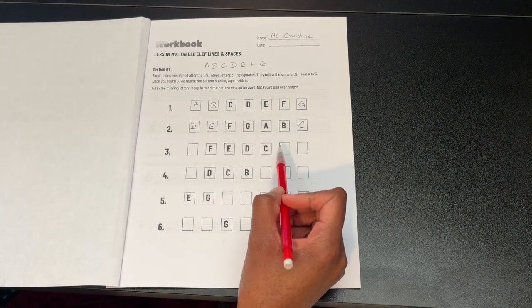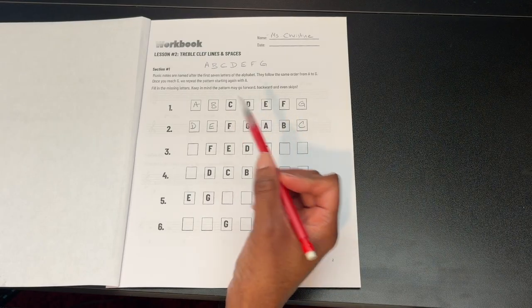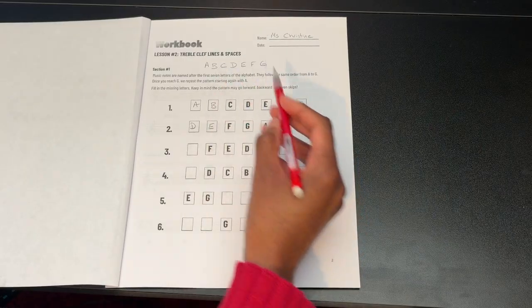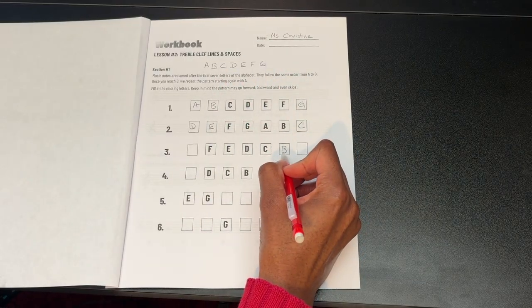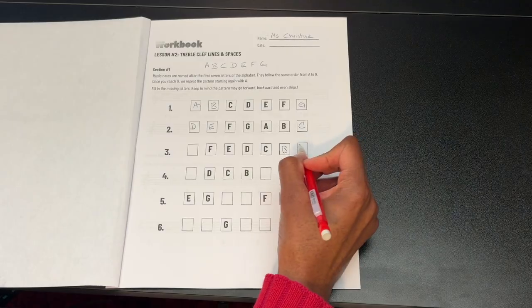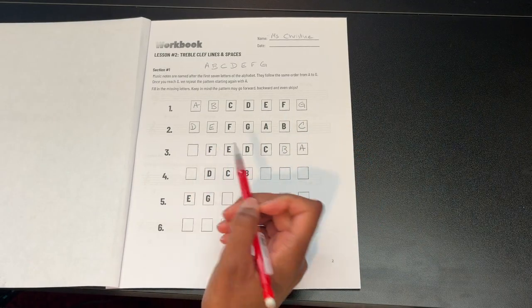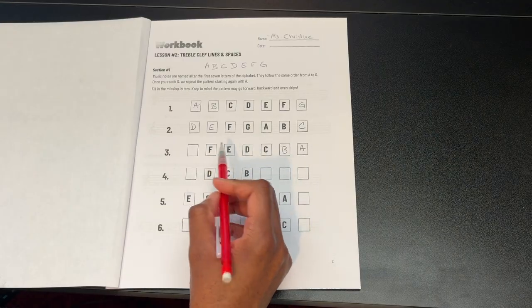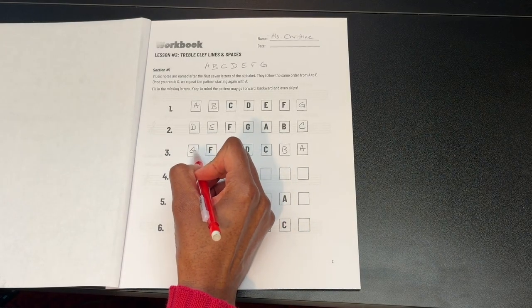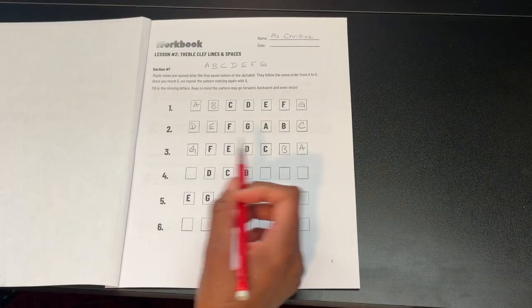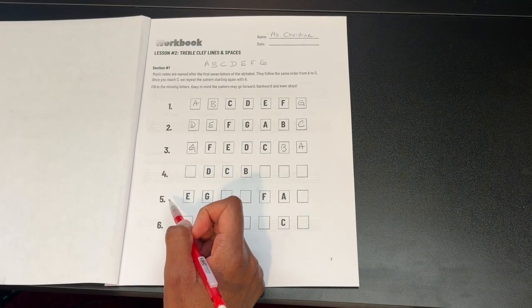So what should come here? Let's keep going. So we know we have F, E, D, C. So we have to add a B, and we have to add an A. What letter comes before the A and before the F is letter G. Okay. All right. So that's your answer for question number 3.